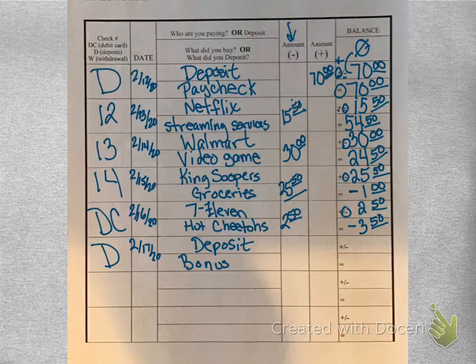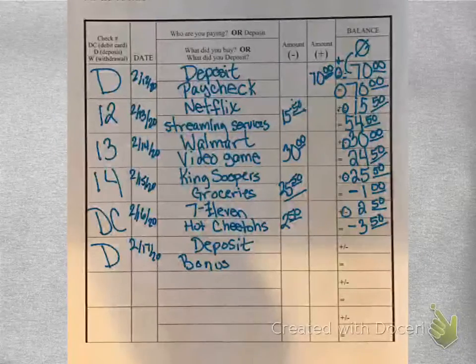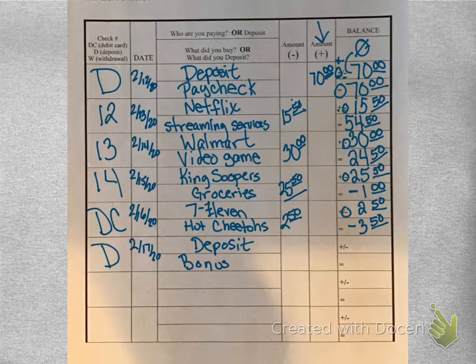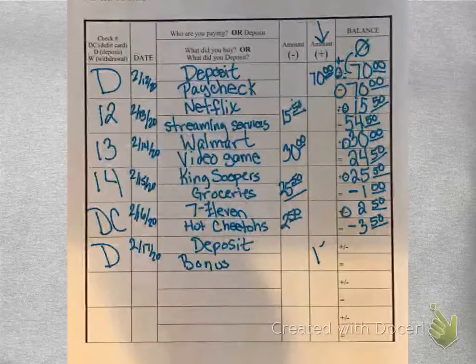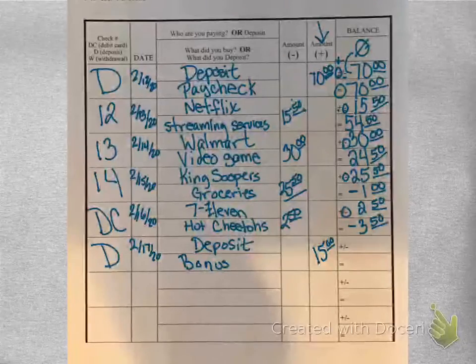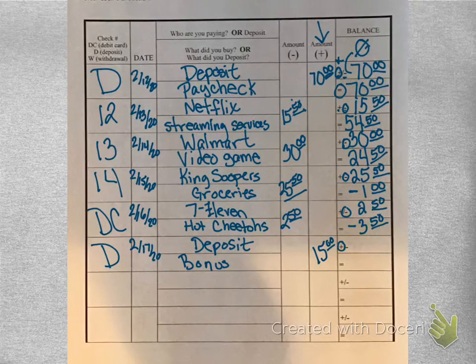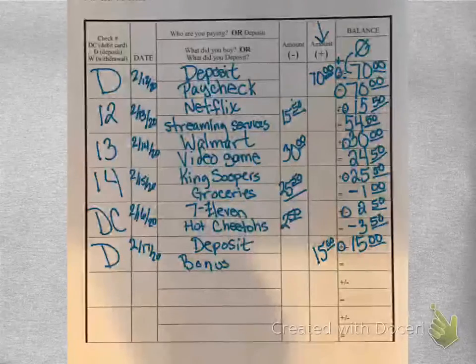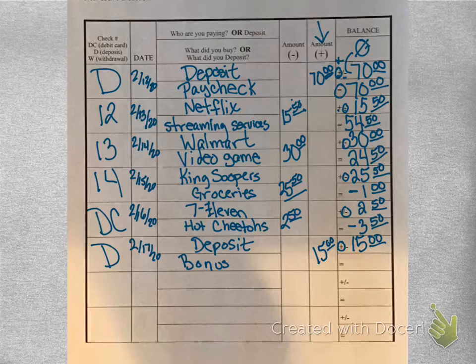I actually get to add this amount this time. That's really exciting because I get paid. I got a bonus. I get to add $15 to my bank account. That's great because my bank account was really, really more than out of money. So I'm going to add on $15. Great. Well, if I had nothing, that would add up to $15.